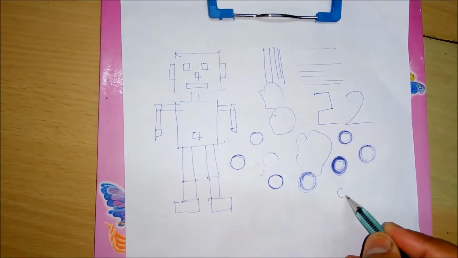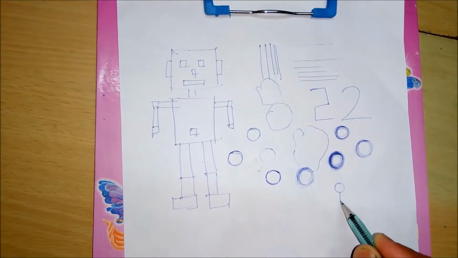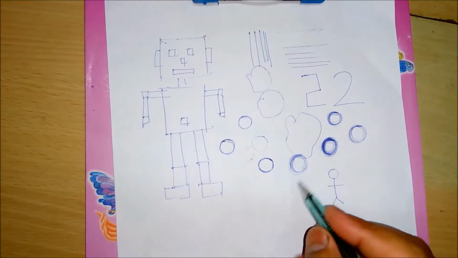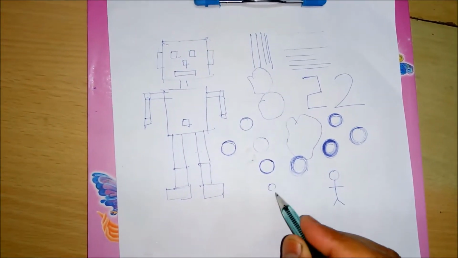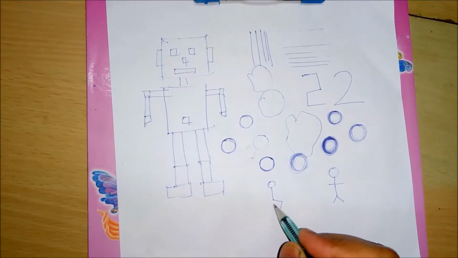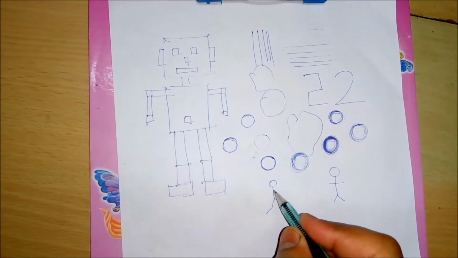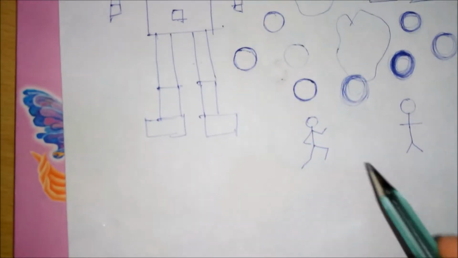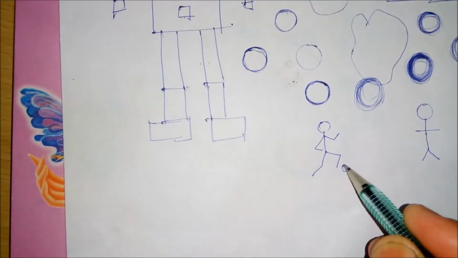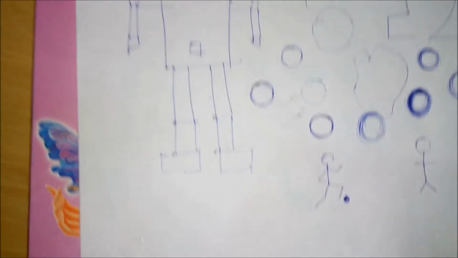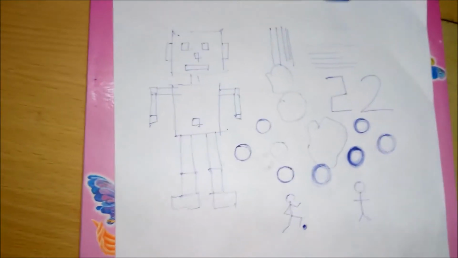Like you can make a straight drawing like this, or you can make a straight drawing of a running man like this. Okay, or you can make a drawing that plays football like this. So you can keep on practicing like this.